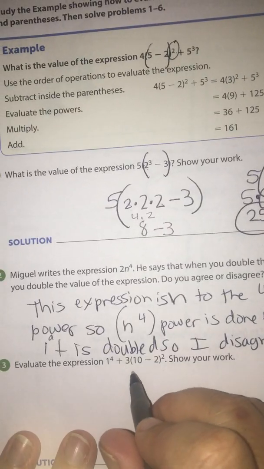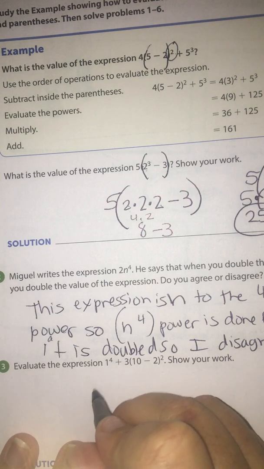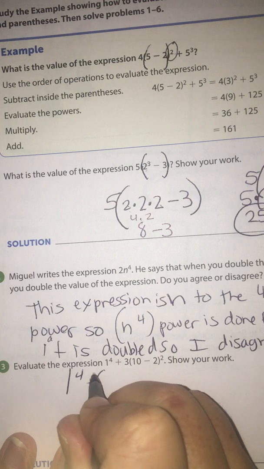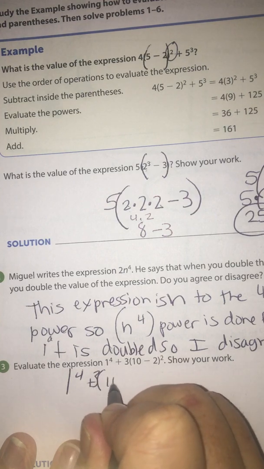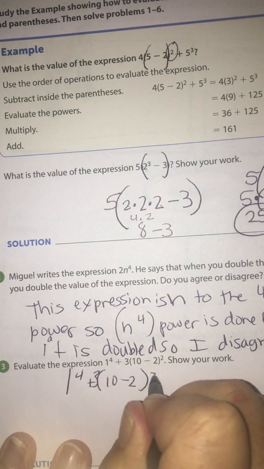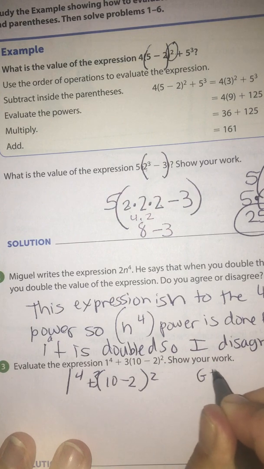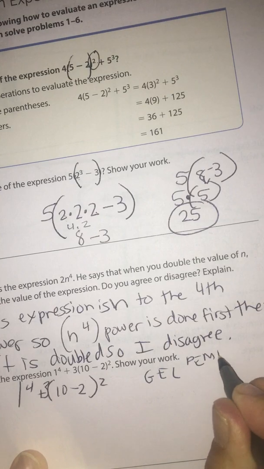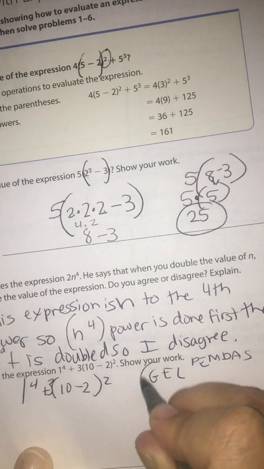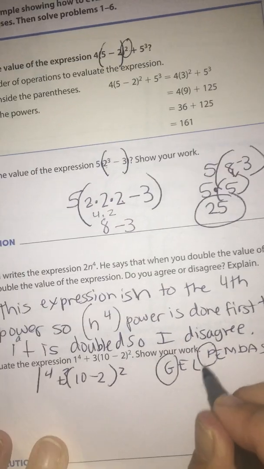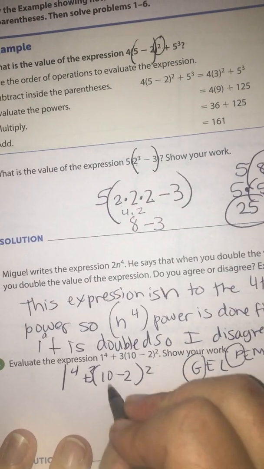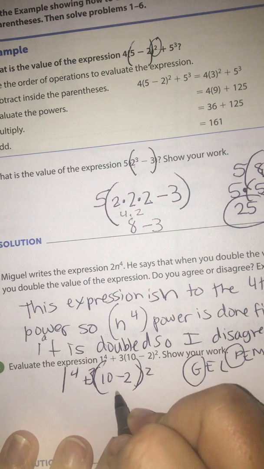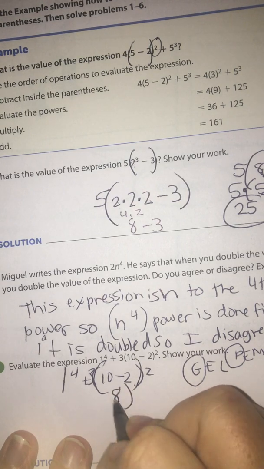Evaluate the expression. Show your work. So I have to rewrite, and we're basically going to slowly do all the different parts of this expression, following however your teacher does it. There's GEL, there's PEMDAS. But basically, we want to do all of our grouping symbols first. Some people call it parentheses, some people call it grouping. That means parentheses. So 10 minus 2 is 8.